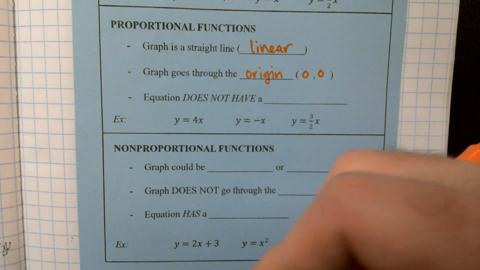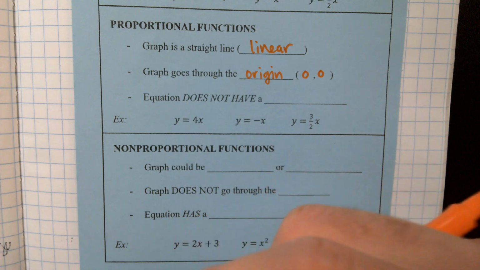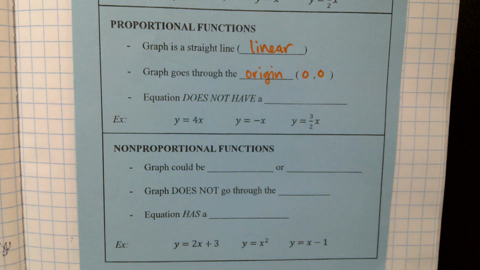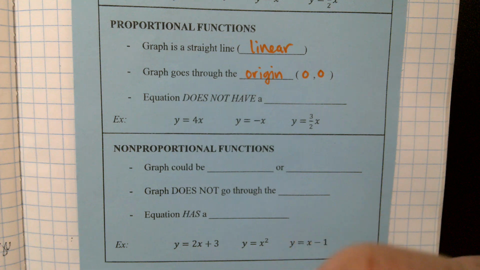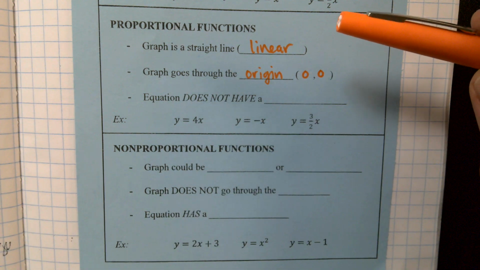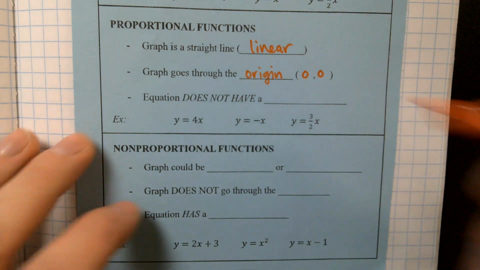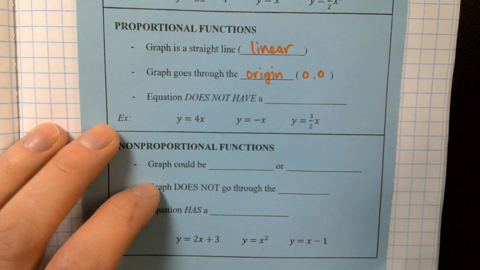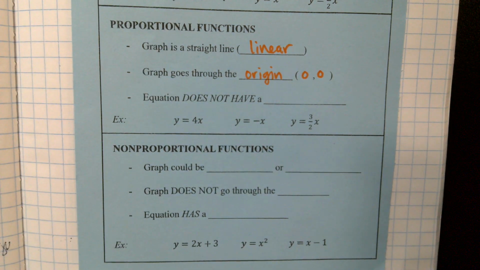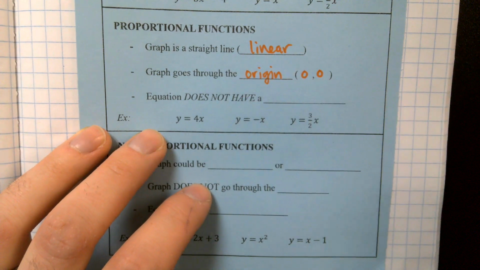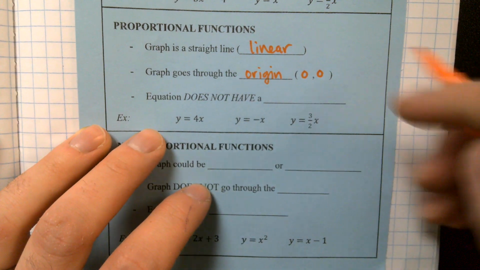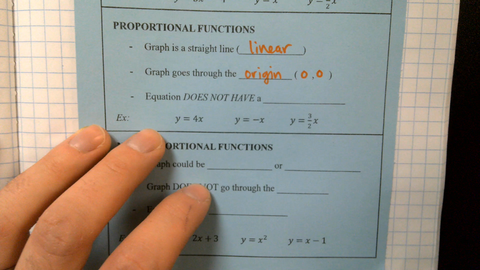Okay, and this is where we typically get confused. Proportional, linear, these things kind of blend together. Linear, you should see line. It refers to the shape of the actual graph. Proportional tells me where that graph crosses the y-axis. If it crosses at the origin, it's proportional, as long as it is also a straight line.